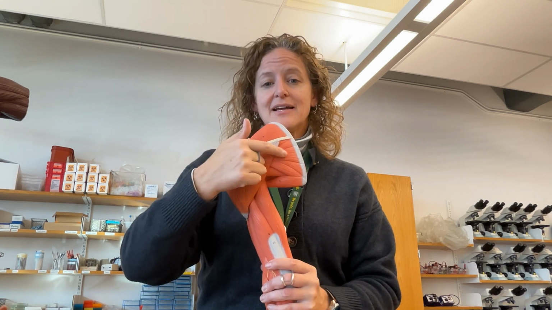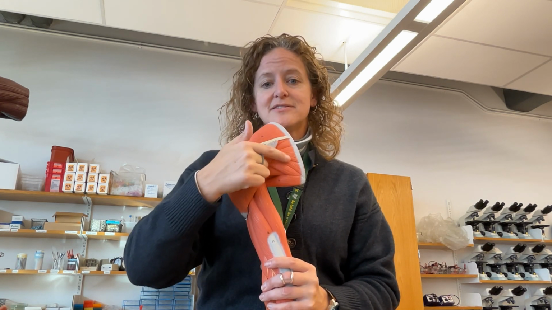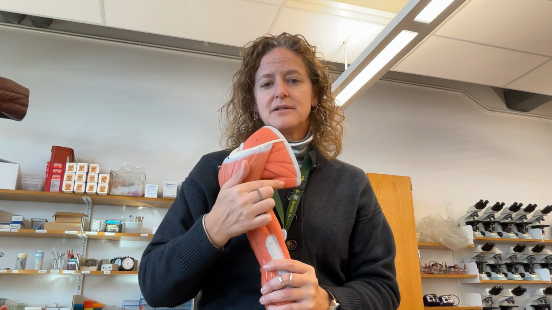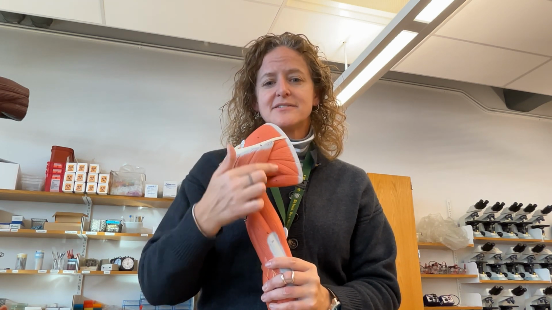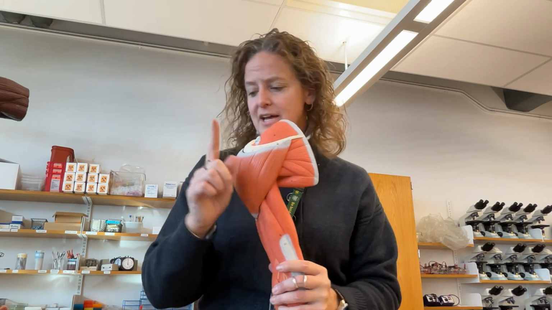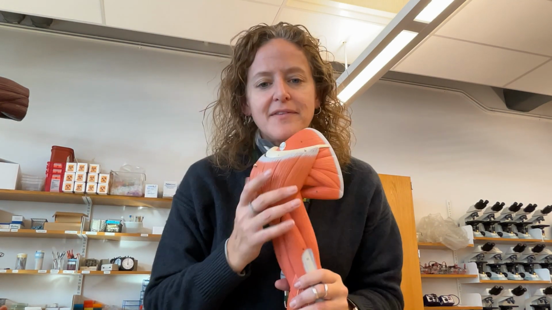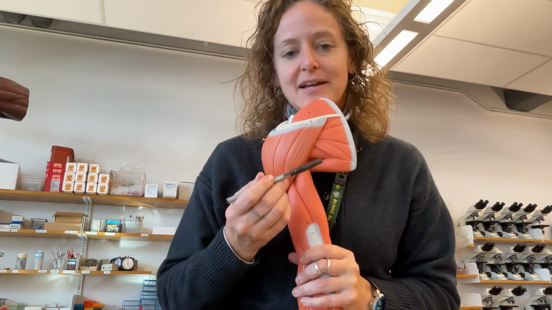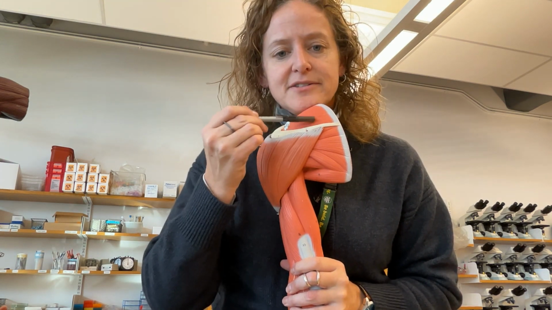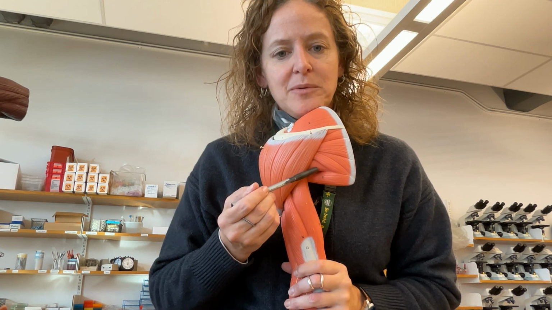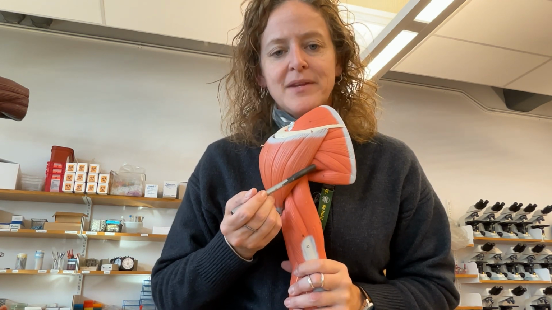Now we're on the back, infraspinatus, teres minor. Okay, wait a minute. Let me correct that. Let me be more specific, my bad. Supraspinatus, infraspinatus, this little tiny one is the teres minor. Sorry about that.